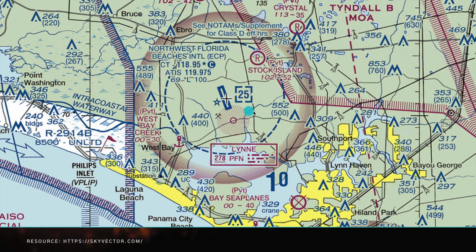And we can tell from here with this number that Class D starts at the surface and goes up to 2,500 feet above sea level, or an MSL number. So this is an example of a Class D airport. So just remember, blue segmented circle is Class D. And the easiest way to remember that is D stands for dash, blue dashed circle.